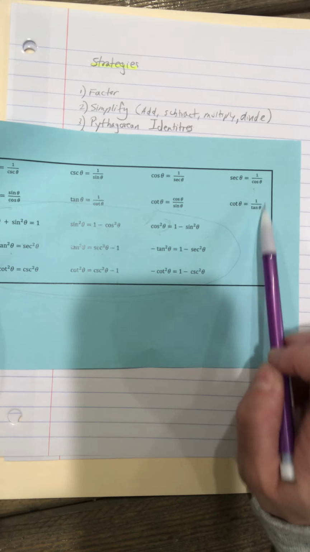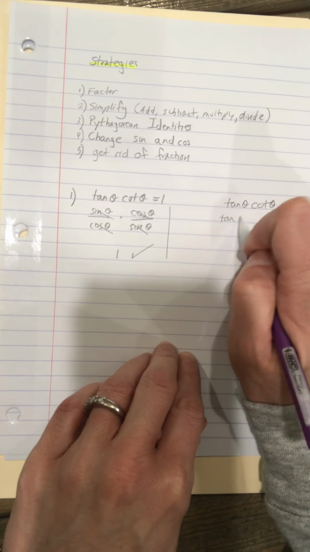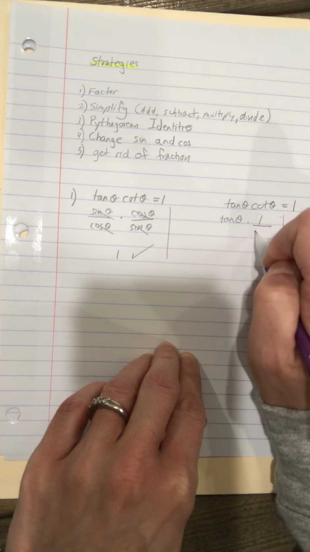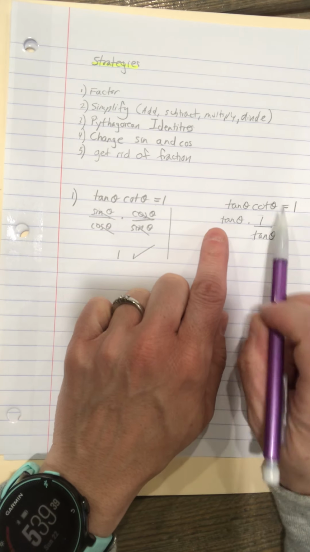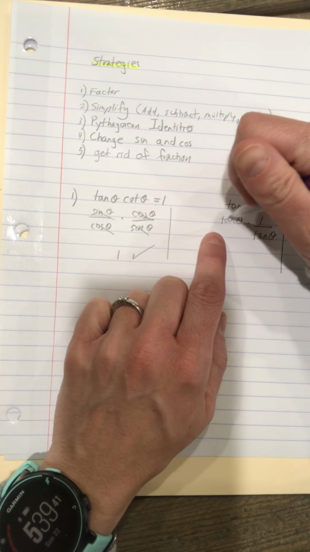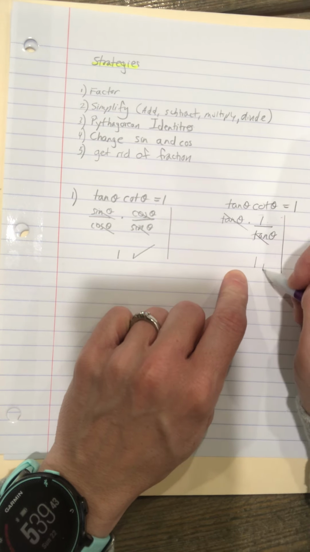Cotangent is the same as 1 over tangent. You could have written this, but again, you have to show it. You can't just tell me it works. You have to verify by showing, wait, I can change cotangent to 1 over tan, and the tans can cancel out, and that's 1.